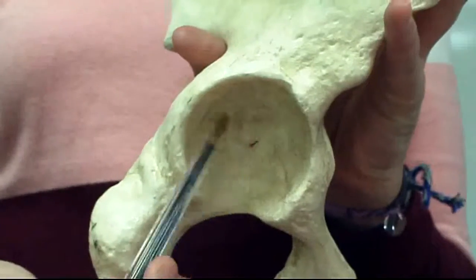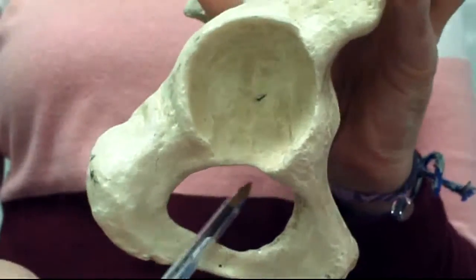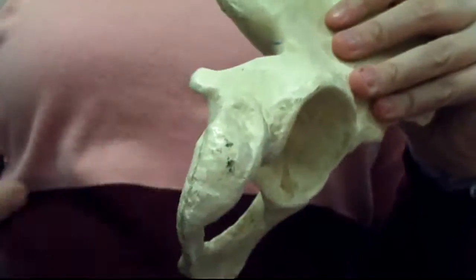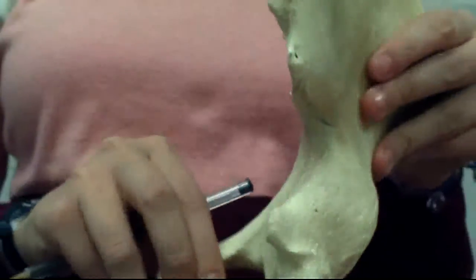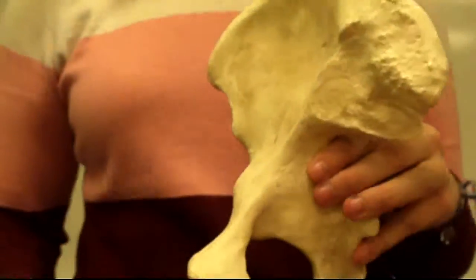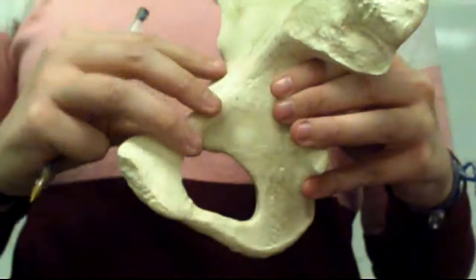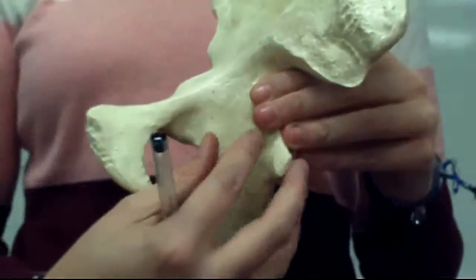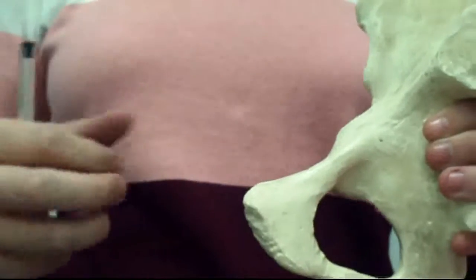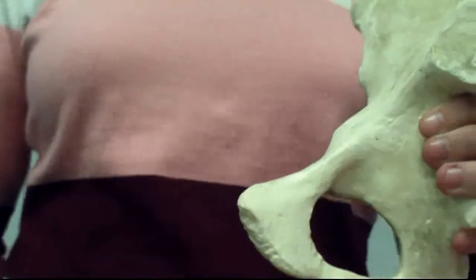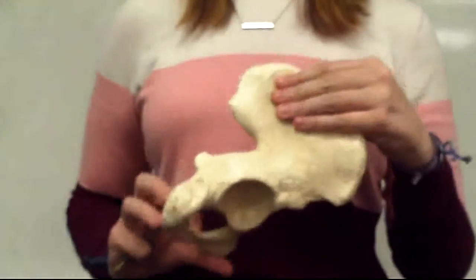This is the acetabulum and the obturator foramen. And this is the ischial tuberosity. The pelvic bone is divided into three parts: the ilium, the pubis, and the ischium. And when this part joins with the other pelvic bone, it creates the pubic symphysis. Again, this is a right pelvic bone.